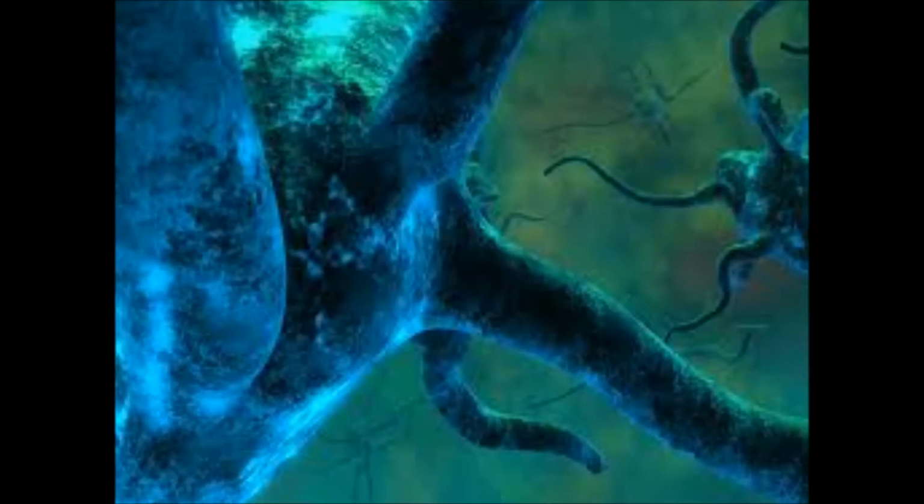If you record from the interneuron, let's look at the interneuron here. Then you'll see again, when you give the tap, firstly there'll be a delay. Why is there a delay? Because the action potential has got to get down the axon, and it takes a few milliseconds for that to happen.